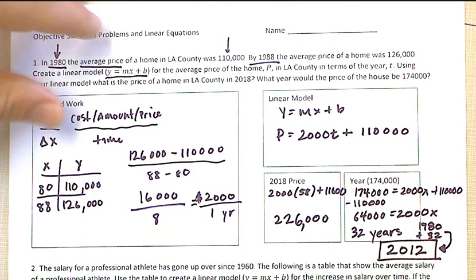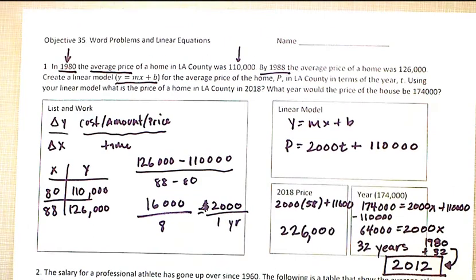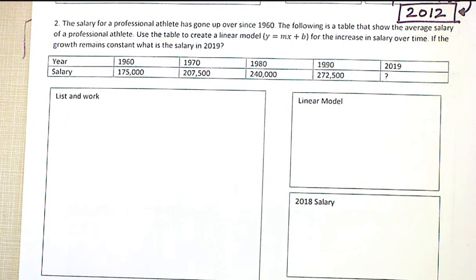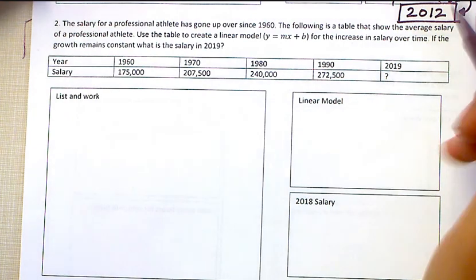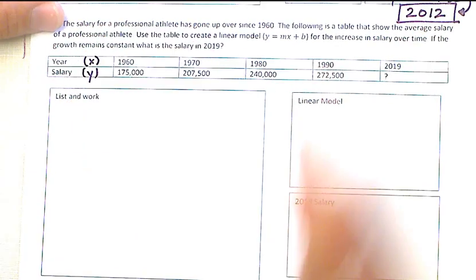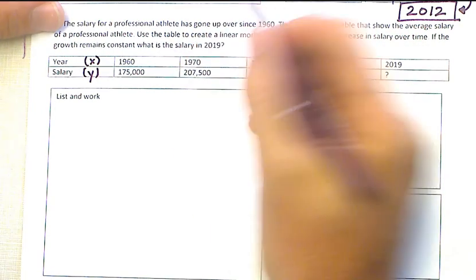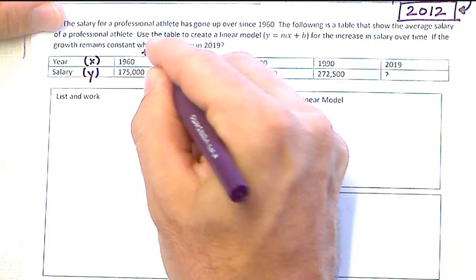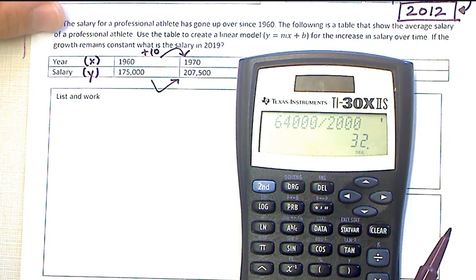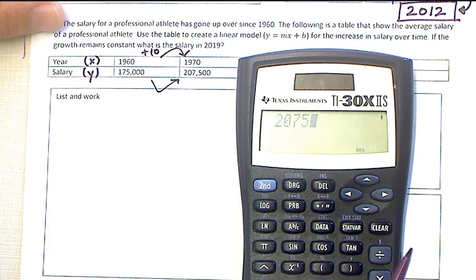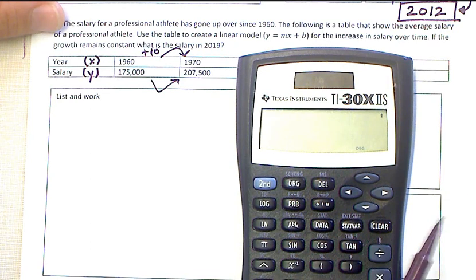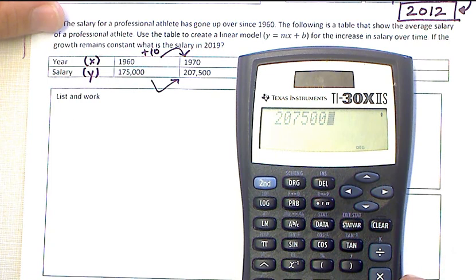Let's take a look at the salary for an athlete. Now again, you're looking at a chart here where you have years, which tends to be your X, and salary, which tends to be your Y. And I could see right away, even without a slope, I have a plus 10 in years, and I have a, well, let's find the difference here. 207 minus the 175.